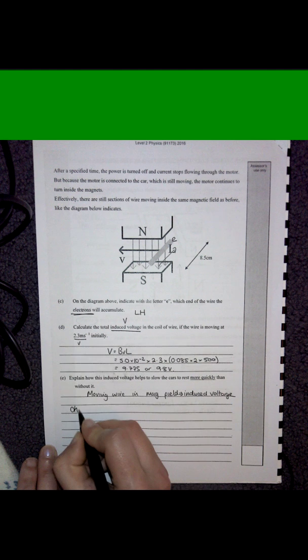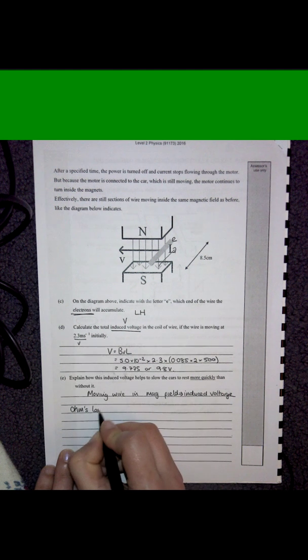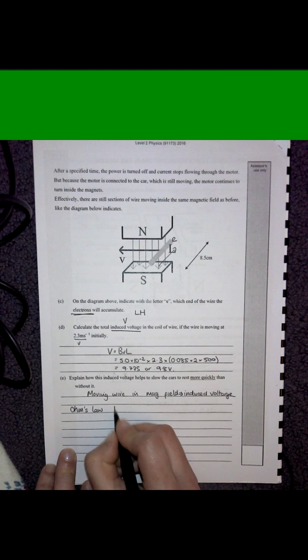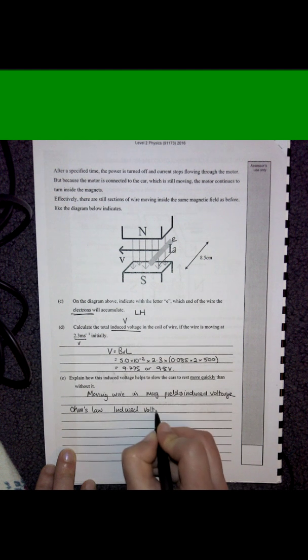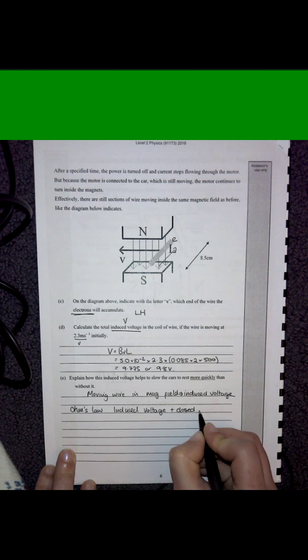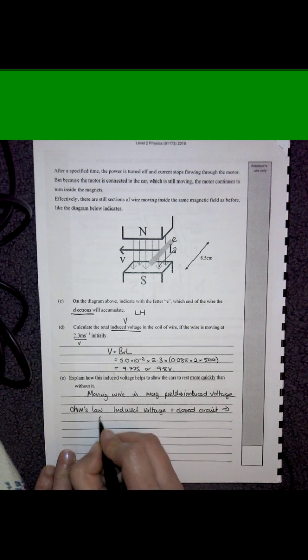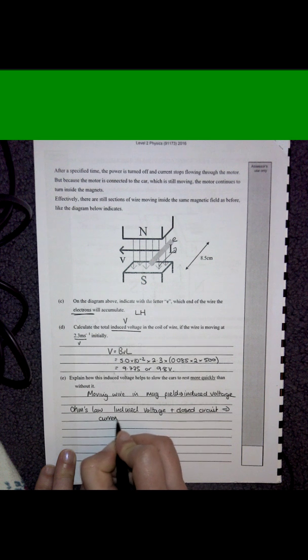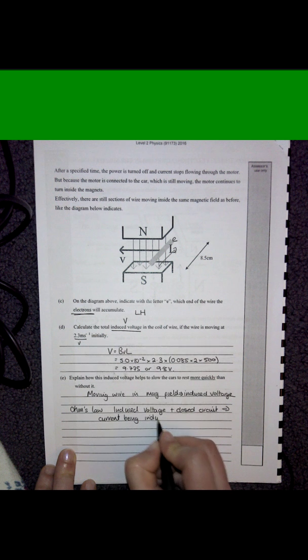But we do know that moving wires in a magnetic field gives us an induced voltage. We've always known, because we learnt this in year 11, probably even down in year 10, that from Ohm's law, as soon as we've got an induced voltage and we've got a closed circuit, we should have a current flowing. So we'll get a current being induced here.